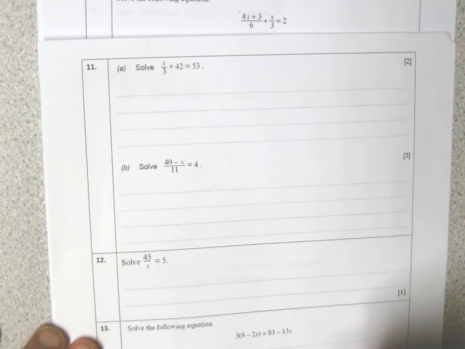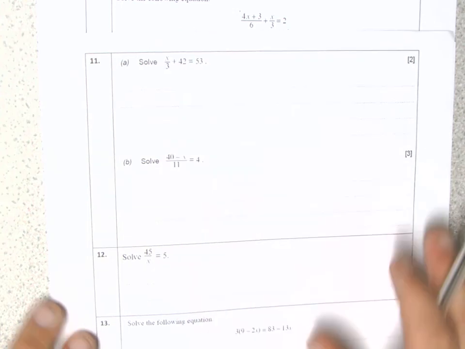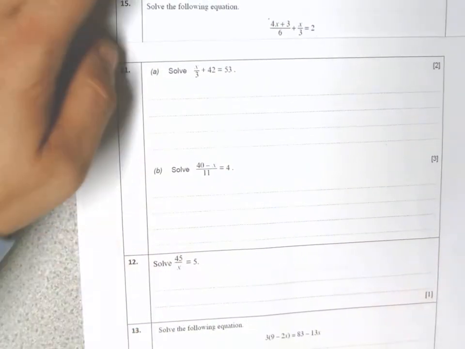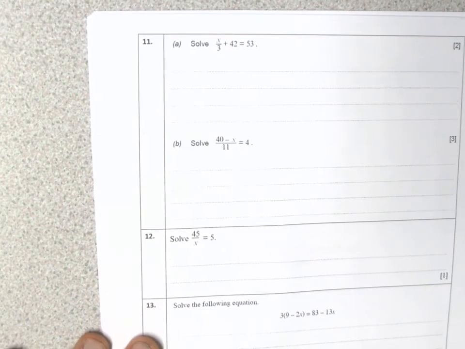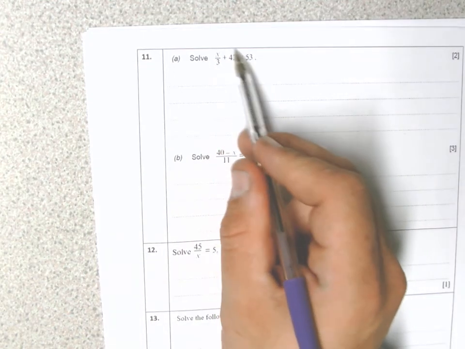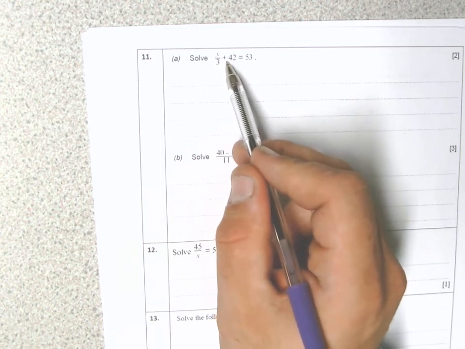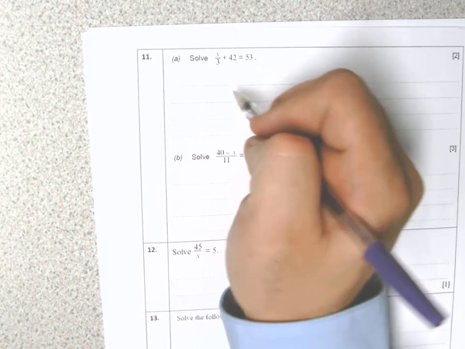Okay, question 11. Here we are dividing by 3. But we're not dividing everything by 3. We're just dividing the x by 3. So what you should do first of all is take this 42 over.